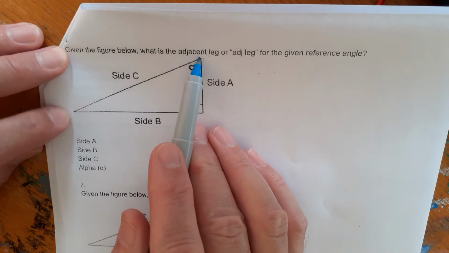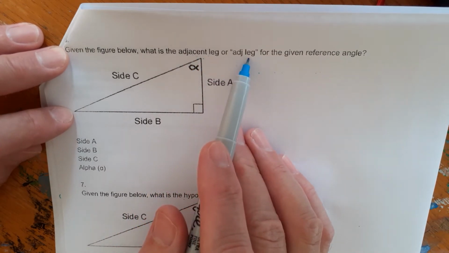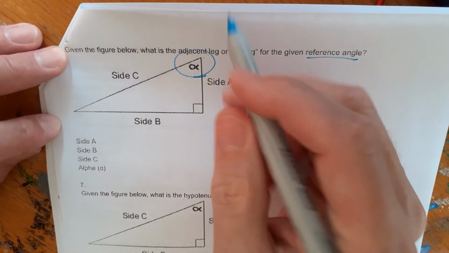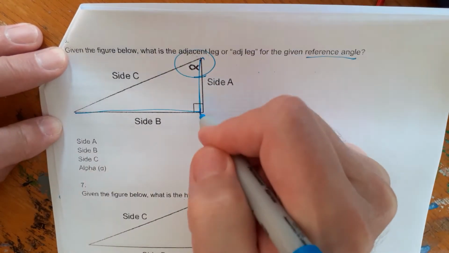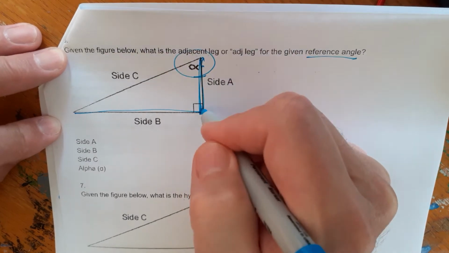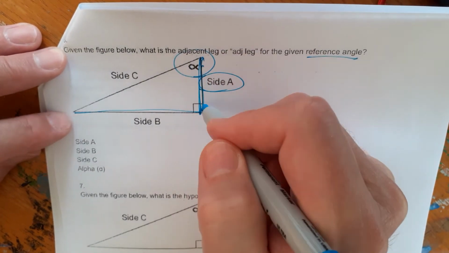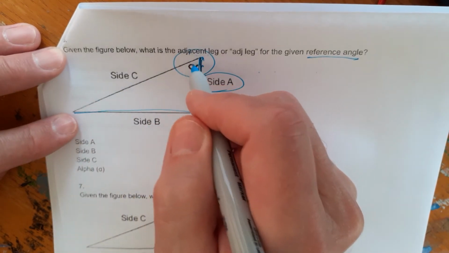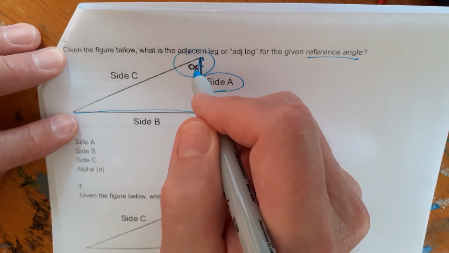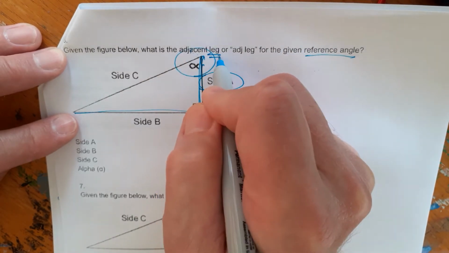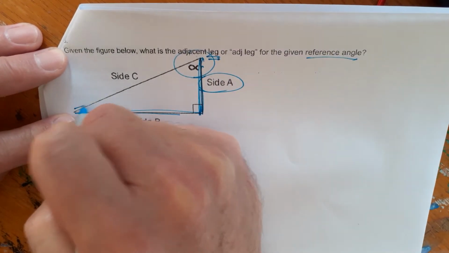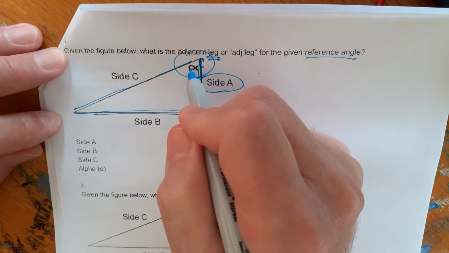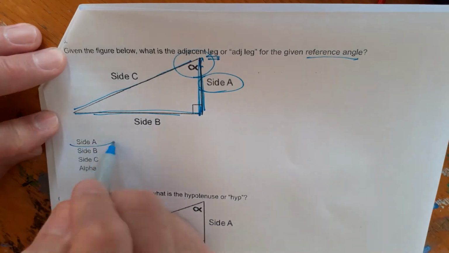Given the figure below, what is the adj or adjacent leg? Adjacent means next to in geometry for the given reference angle. The reference angle is here. So the adjacent leg, there's 2 legs. Here they are. This one is adjacent to the reference angle because it is next to. Right? So side A is next to the reference angle and it's a leg. It can't be side C, even though side C is adjacent. It's next to this angle, but it's not a leg. There's only 2 legs. They're here and they're here. This side's called the hypotenuse. So that one's out. That cannot be the adj leg to this reference angle. It has to be side A.